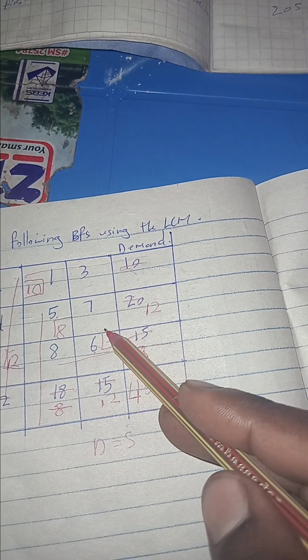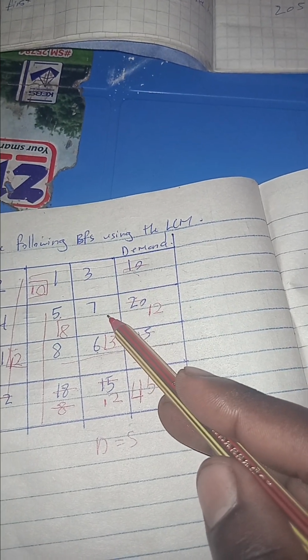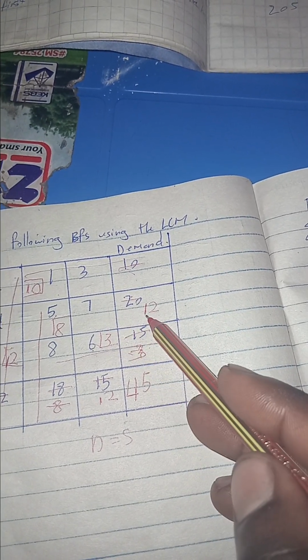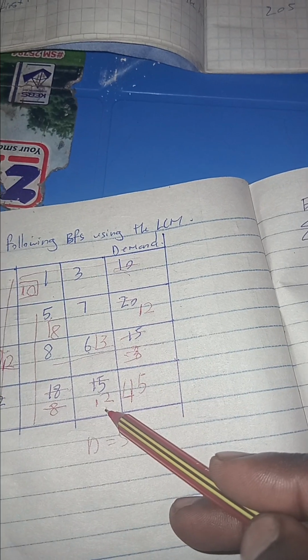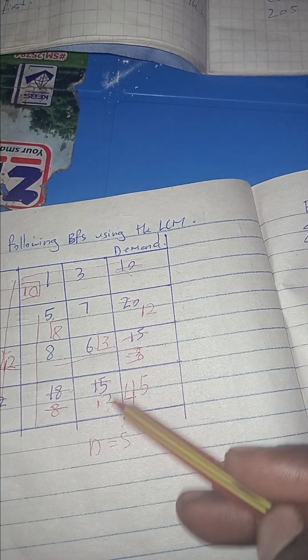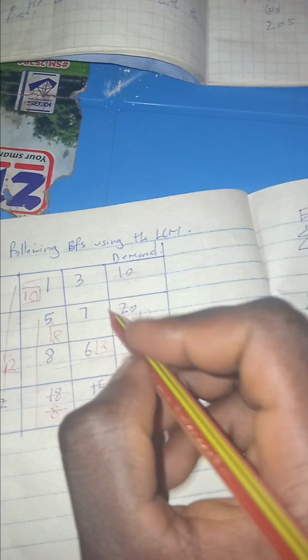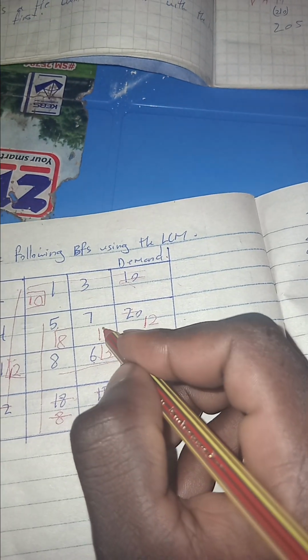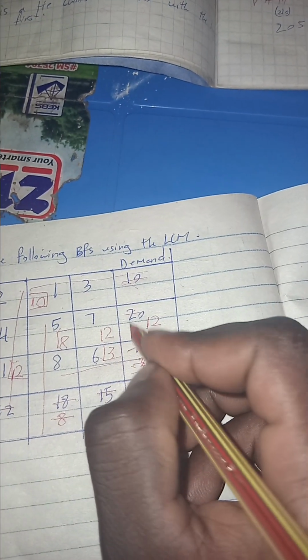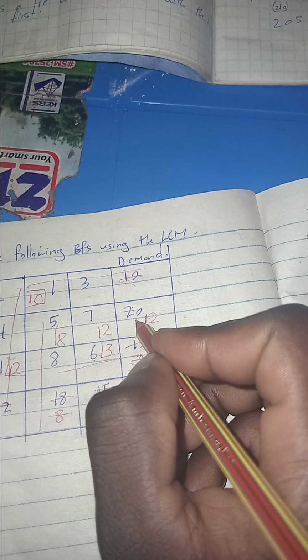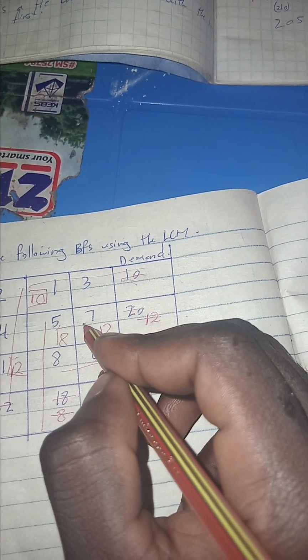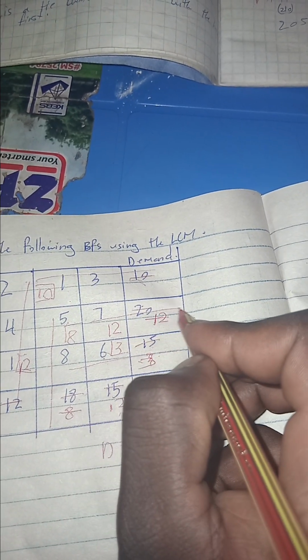Okay. Now which value is remaining? We have 7. Only 7 remains. 7 has a demand of 12 and supply of 12. It means the two are the same now. Demand and supply are equal. So we allocate here 12 and cross off the demand because we have exhausted the row.